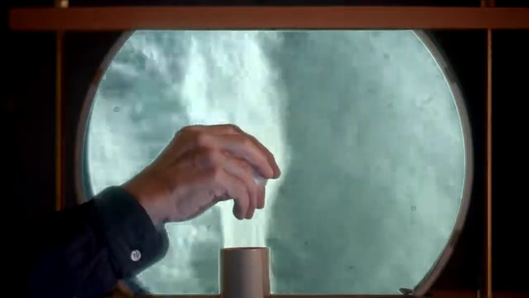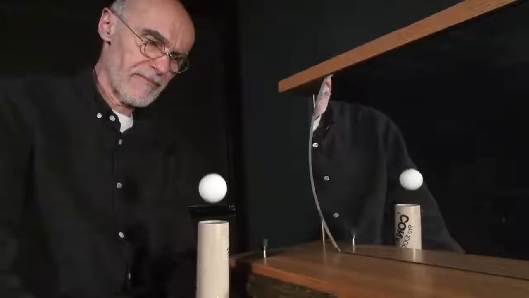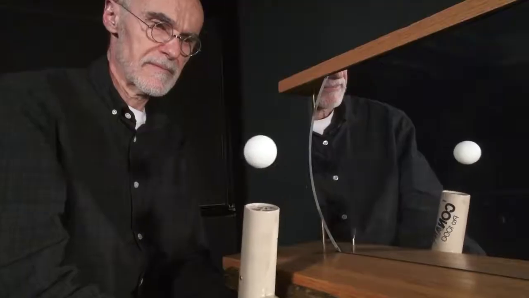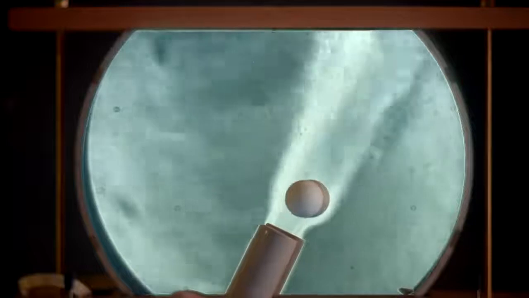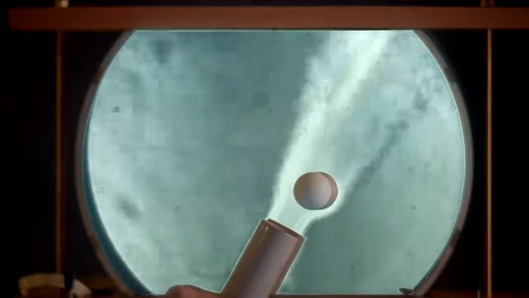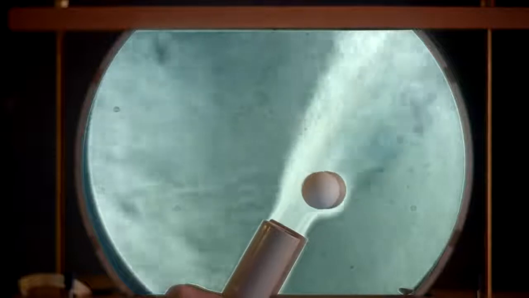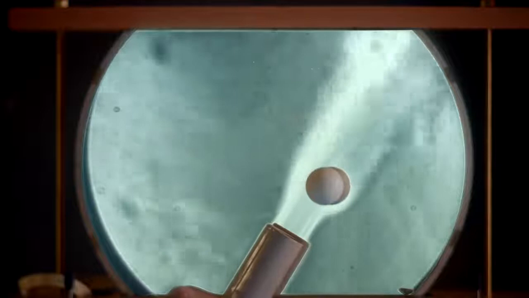Let's have a look at a ping pong ball being supported by a jet of air, again supplied by our hair dryer. Notice as I tilt the hair dryer, the ball remains in the stream of air and is still levitated, but also notice how the bottom of the ball is deflecting the air so it wraps around. The air follows the contour of the shape of the ball.